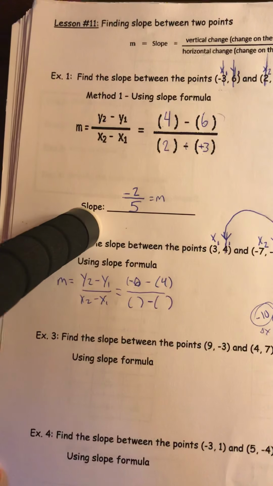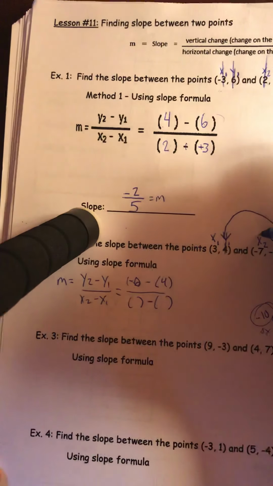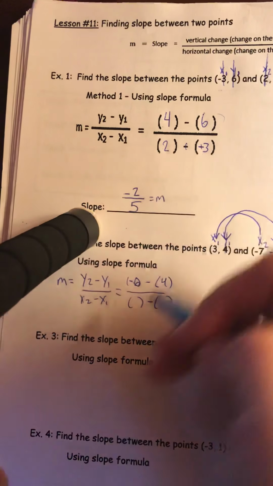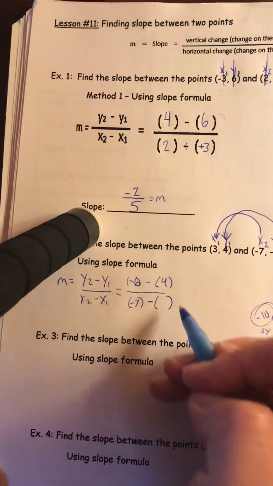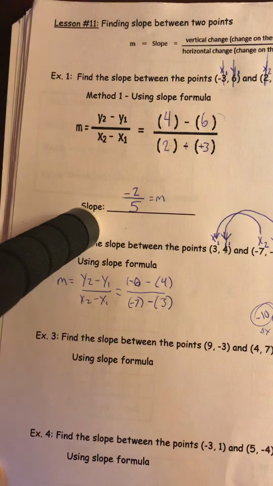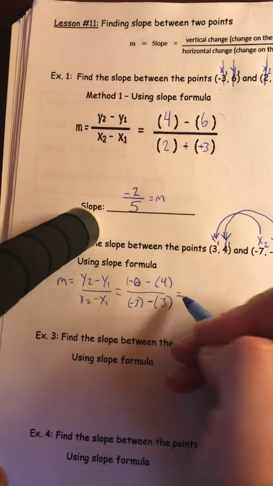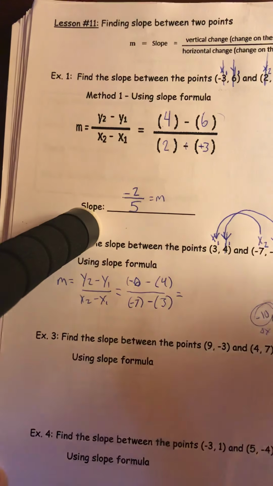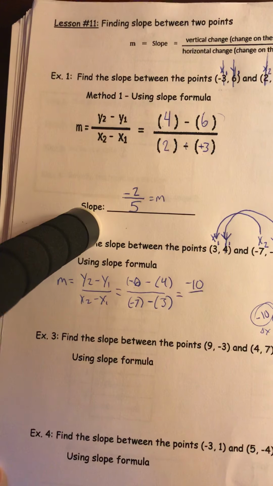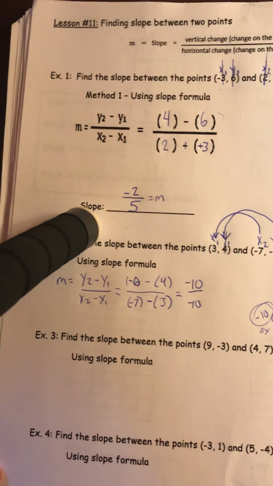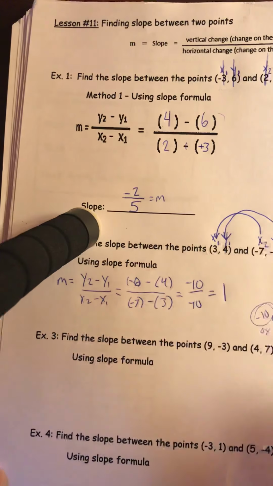Okay. In the bottom, you're going to subtract your x's. I like to do these arrows to make sure I keep things in the right order. So negative 7 minus 3. Negative 7 is x2 minus x1, which is 3. Now you just have to punch it in. Negative 6 minus 4 is negative 10. And negative 7 minus 3 is also negative 10. Good news, because that's what we got with the data table method. And so this simplifies to 1.